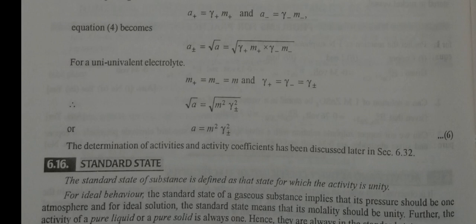The determination of activities and activity coefficients will be discussed later. That's it for today. Thank you.